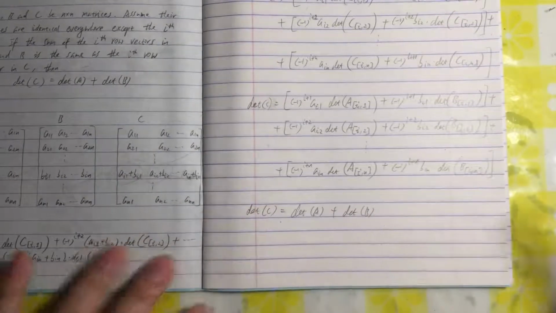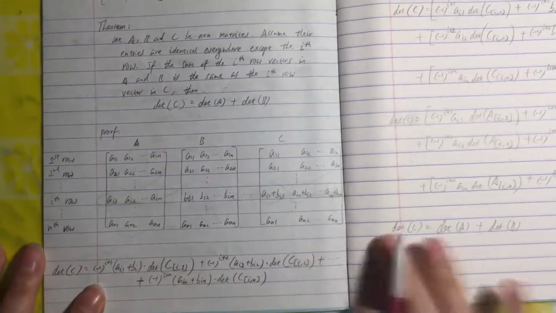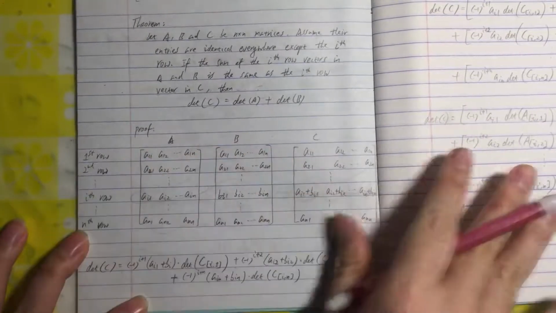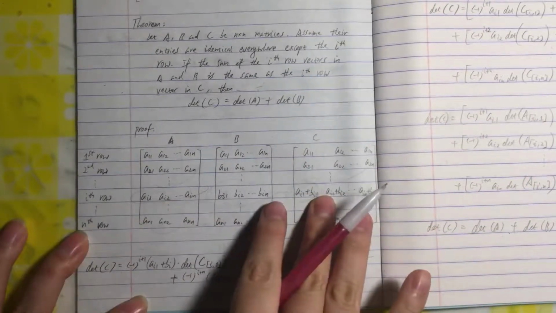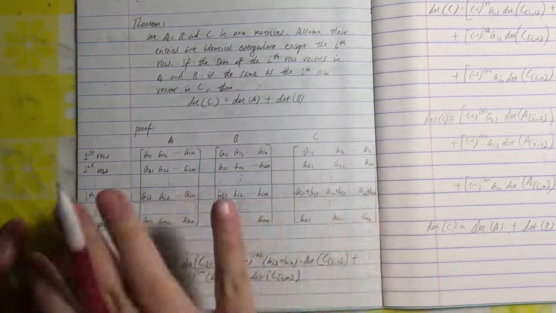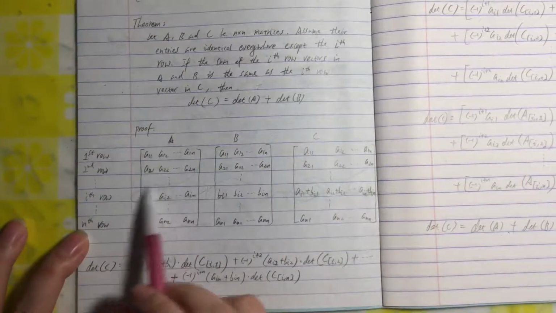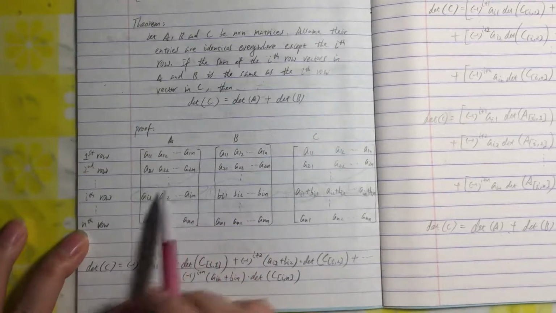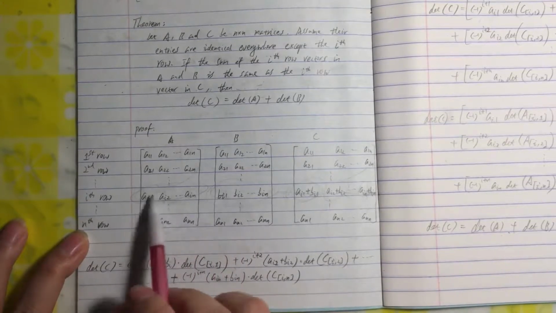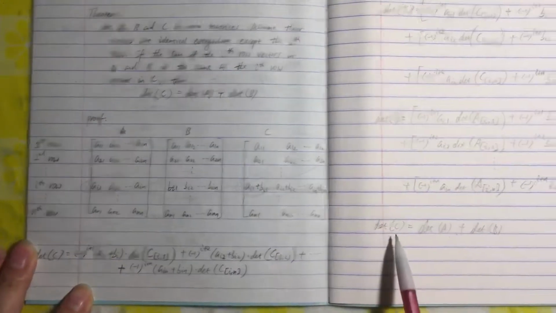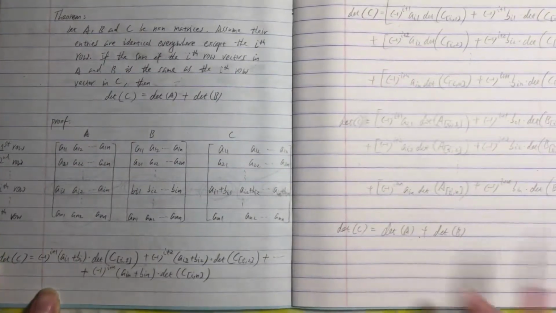Let's complete the proof. The determinant of C is equal to the determinant of A plus the determinant of B. If matrices A, B, and C are identical everywhere except the ith row, and the ith row vector in matrix A and B, if I add them up, is equal to the ith row vector in matrix C, then the determinant of matrix C is equal to the determinant of A plus the determinant of B. That's the proof for this theorem.